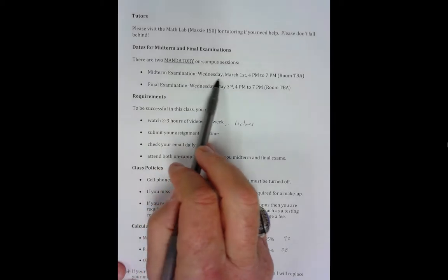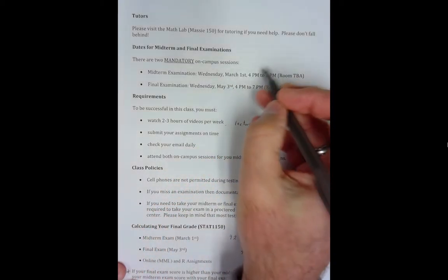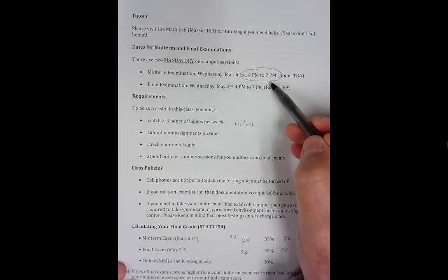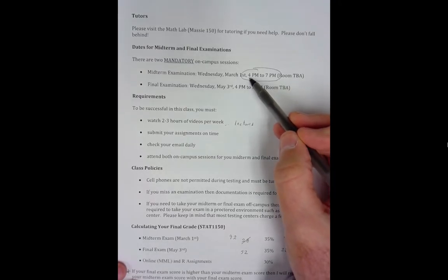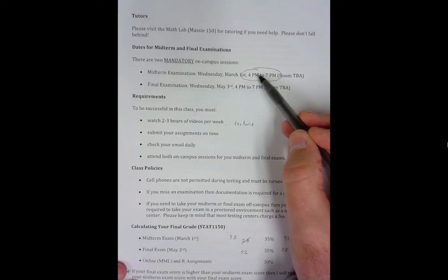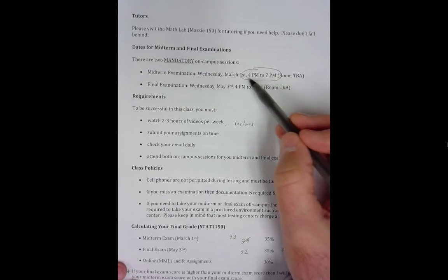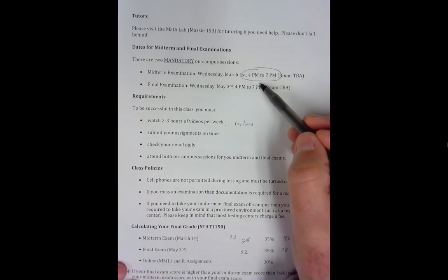Your midterm exam will be Wednesday, March 1st from 4 p.m. to 7 p.m. Your midterm will probably take about an hour, so you can start any time after 4, but you must be done by 7. So somewhere between 4 and 7, you need to allow about an hour, maybe 90 minutes. If you're a slow test taker, you might want to allow 2 hours.